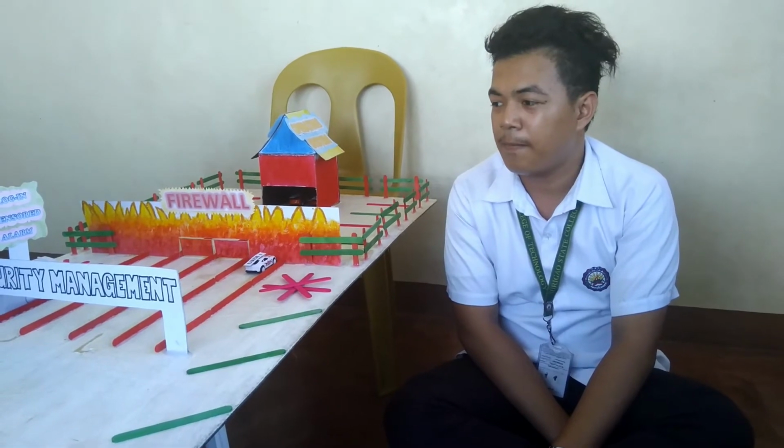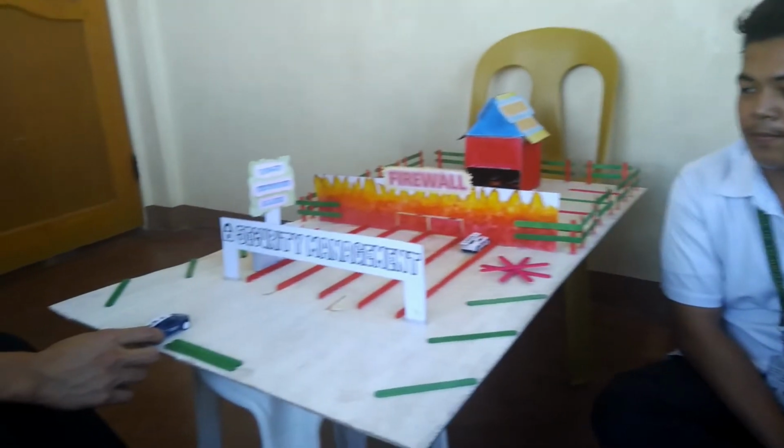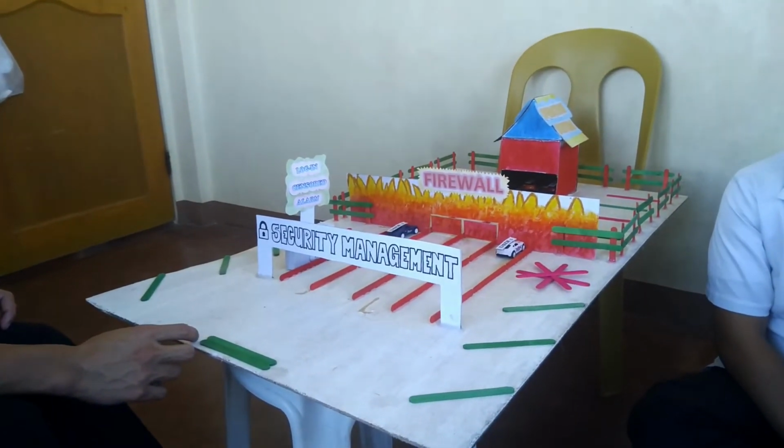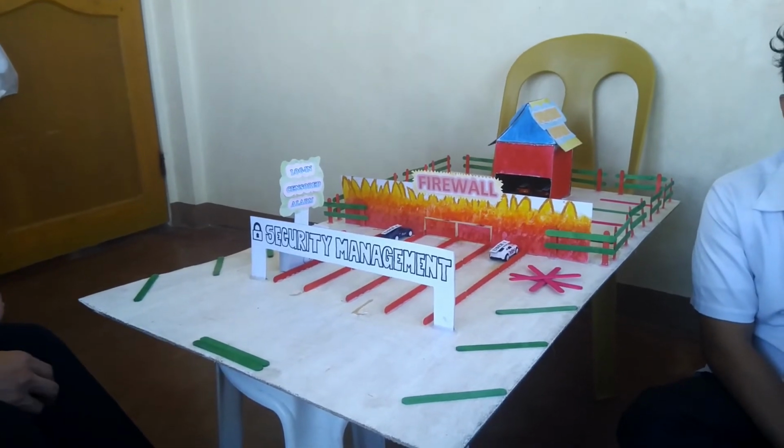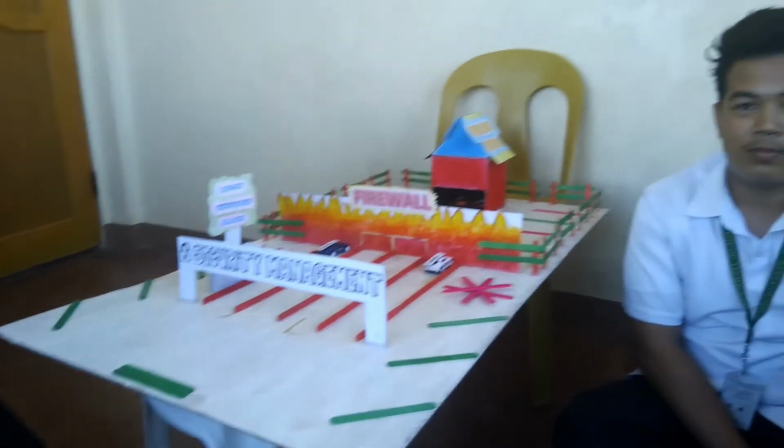And now, let's try user 4 if it is an authorized or unauthorized user. Mr. LABESORES. As you see, user 4 is blocked by the firewall. It is because user 4 is an unauthorized user. And as you hear, the login sensor alarm rings again, because there is a user who entered the system.